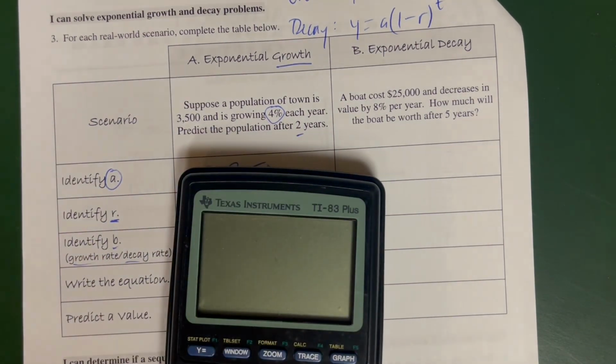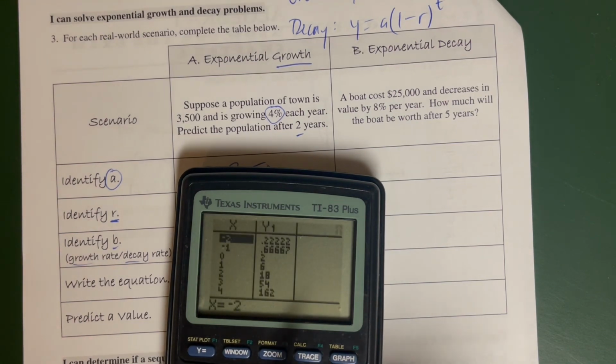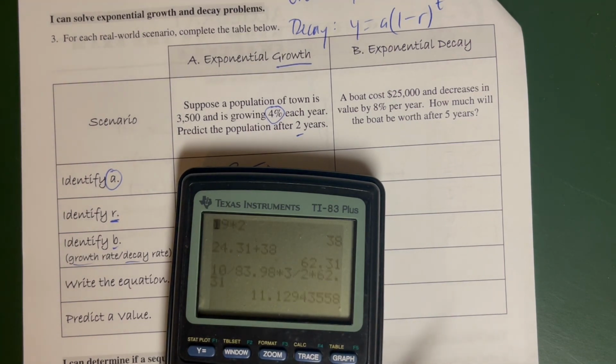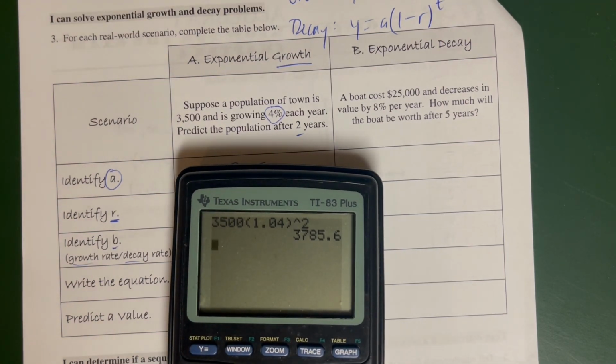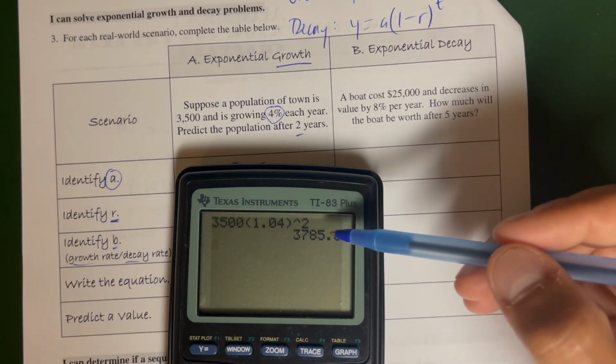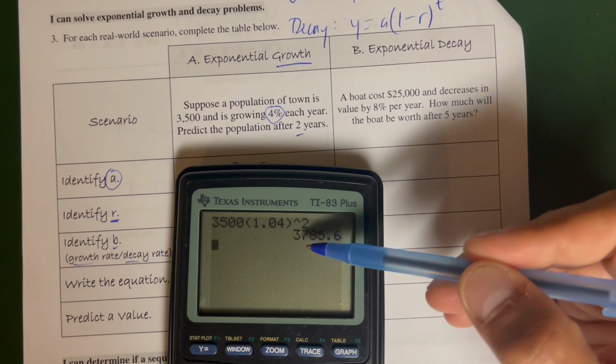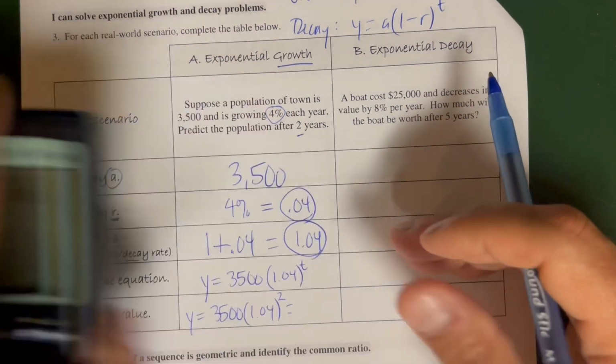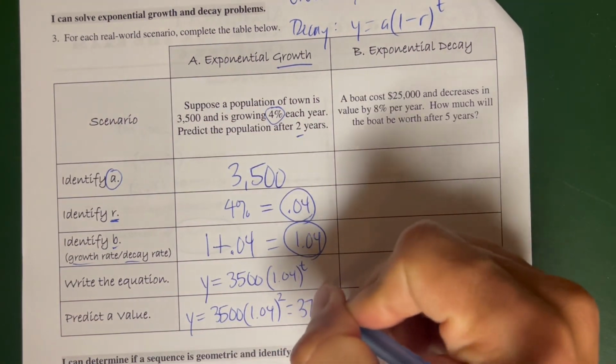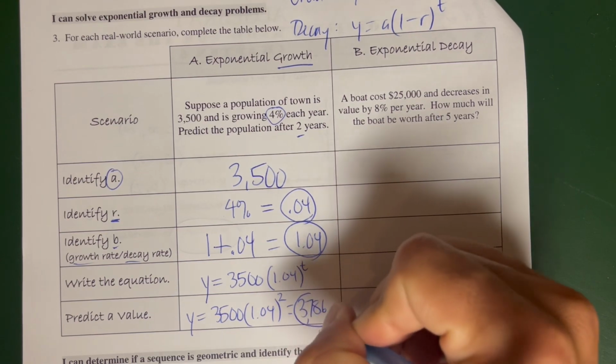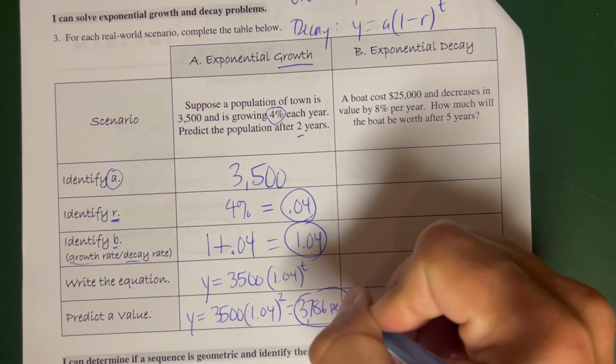So we're going to go ahead and put that in here. Second quit, go back to the home screen, 3,500 times 1.04, and we're going to raise that to the 2 power because it says how long after 2 years. Now, generally, we don't use decimals for populations or animals or anything like that. We want to use a whole number. So I'm going to round to the nearest whole number, 3,786 people. And so that's going to be the new population of the town after 2 years.